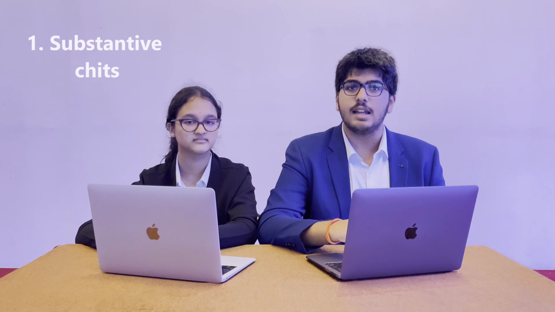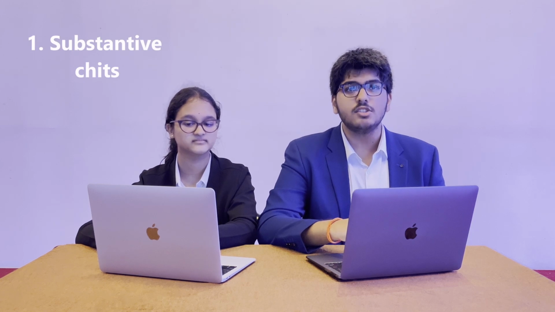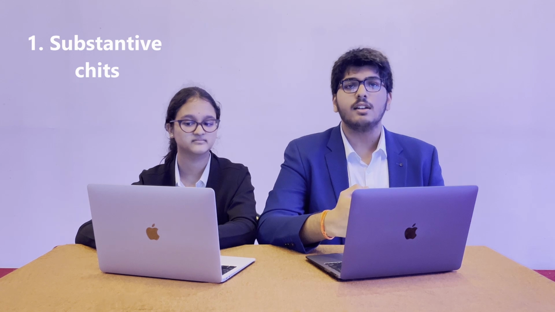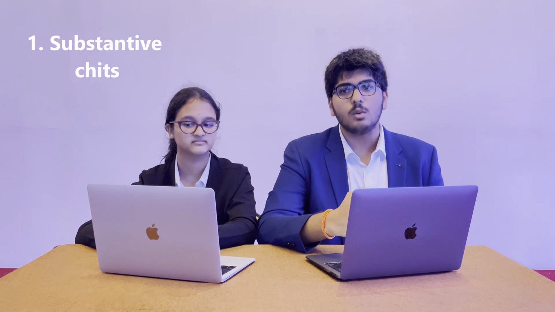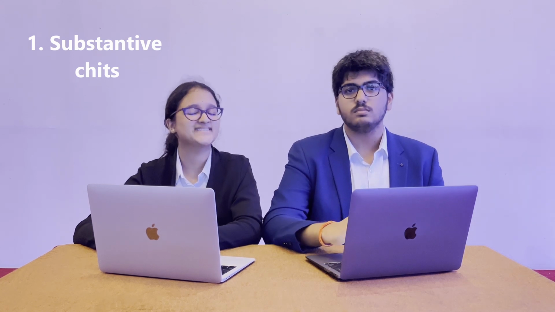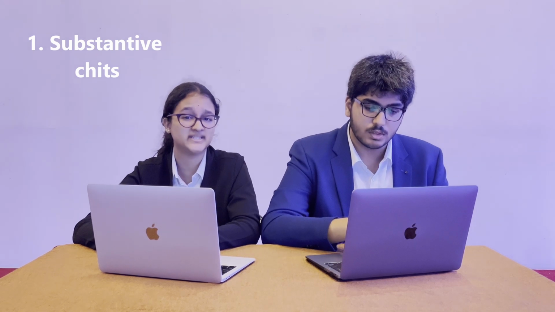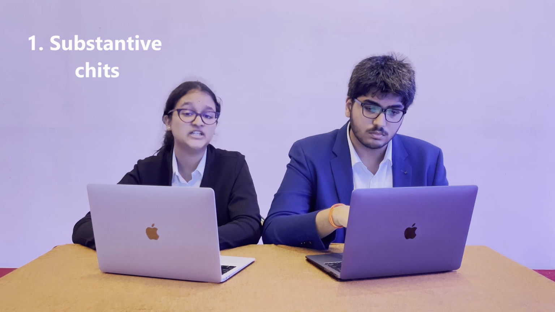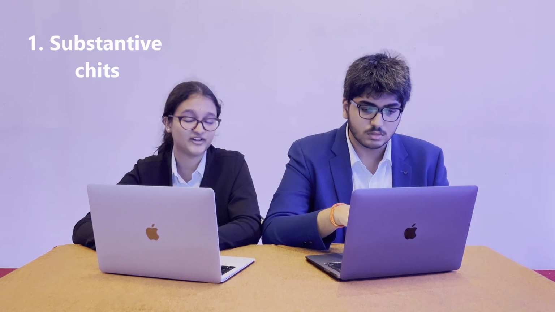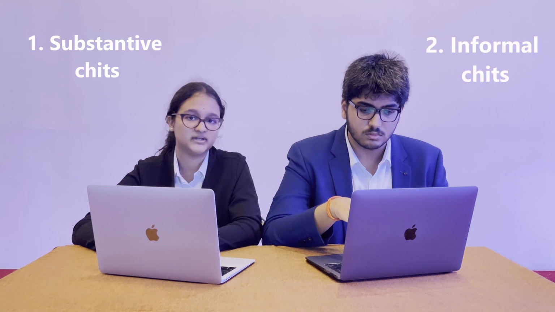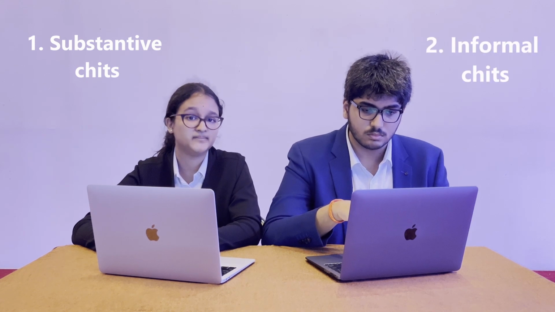The first one is substantive chits. Substantive chits are chits that can contribute directly to the debate, and these chits are addressed from one delegate to another via the executive board. It is highly encouraged that you send chits to the executive board about your points, arguments or rebuttals so that they can make a note of your involvement in the committee. Now, the second type of chits are the informal chits. These chits are sent to the members of the committee for informal communications.